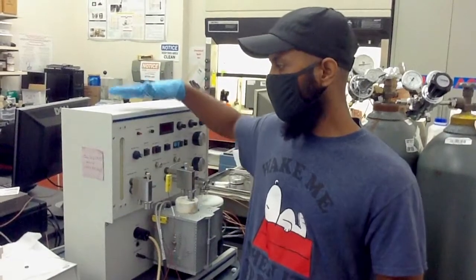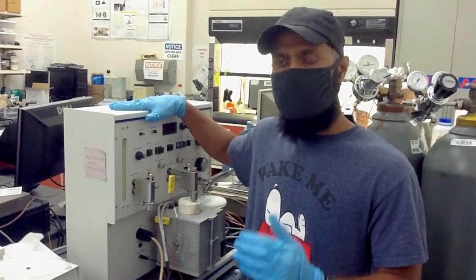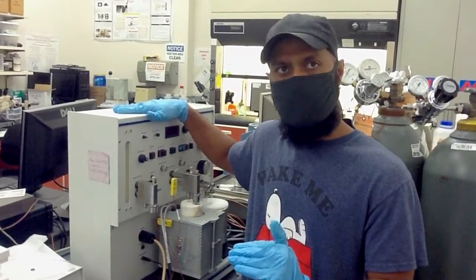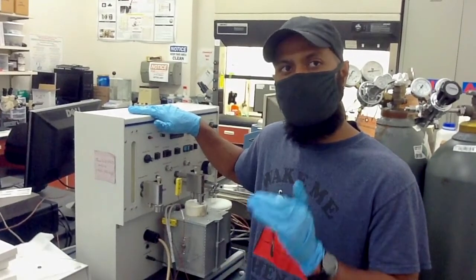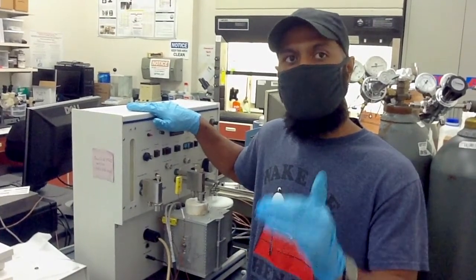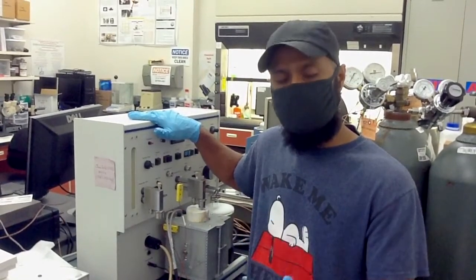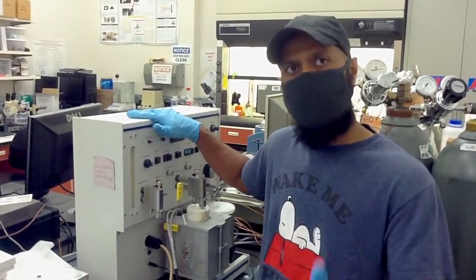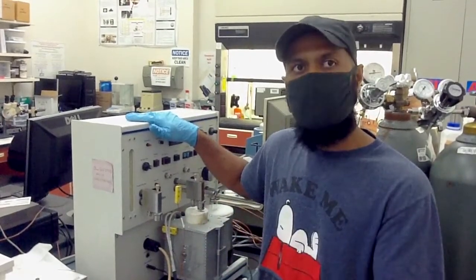So this chemisorption instrument we can use for different tests. If we name them, one is hydrogen TPR to measure the reducibility of your sample. We can use carbon dioxide to calculate the basicity of your material. We can use ammonia TPD to measure the total acidity of your material. We can use oxygen for temperature programmed oxidation of your material. And for this, you just have to change the gas to do the analysis, depending on what kind of analysis you want to do.